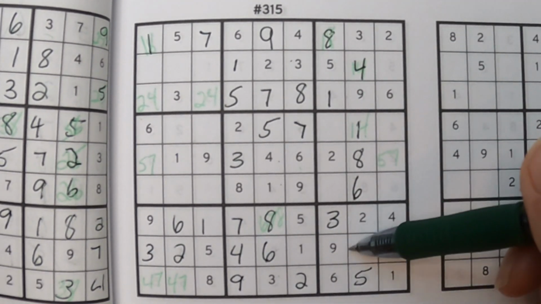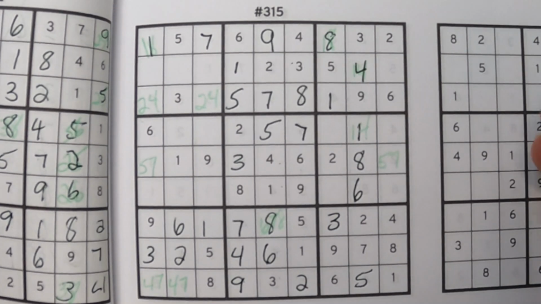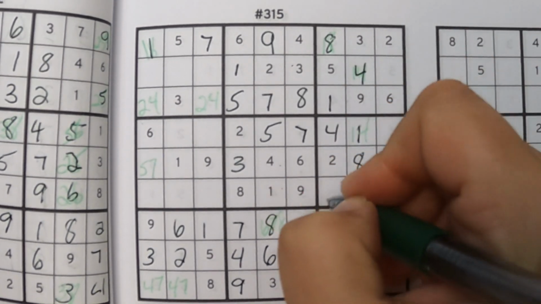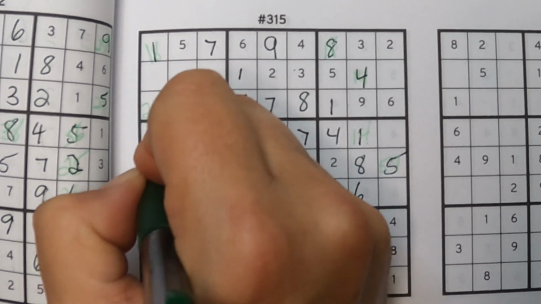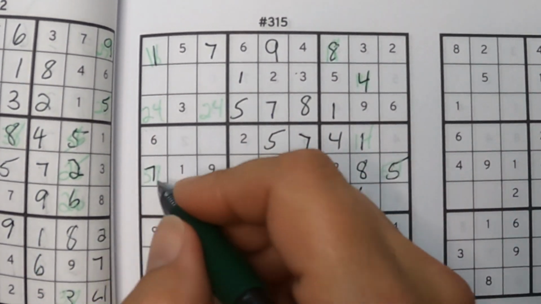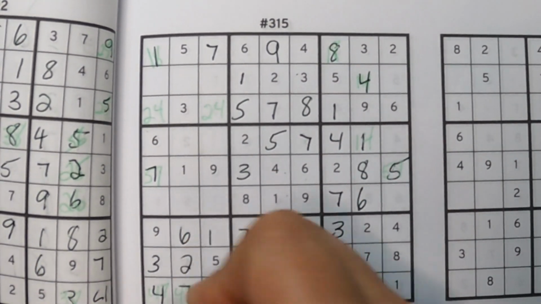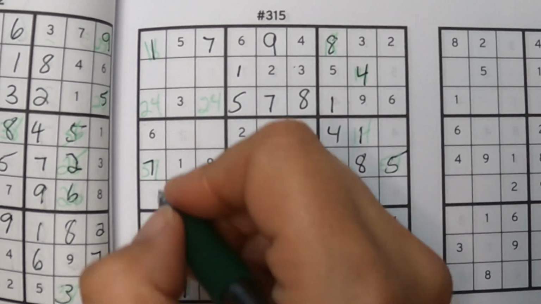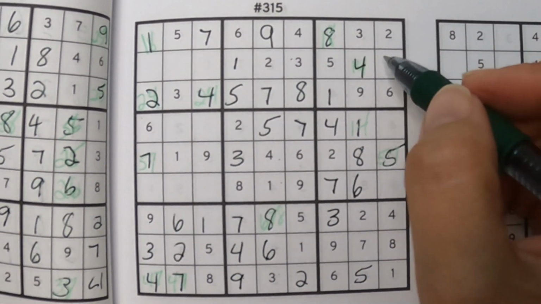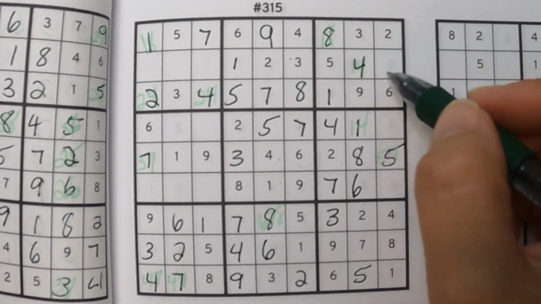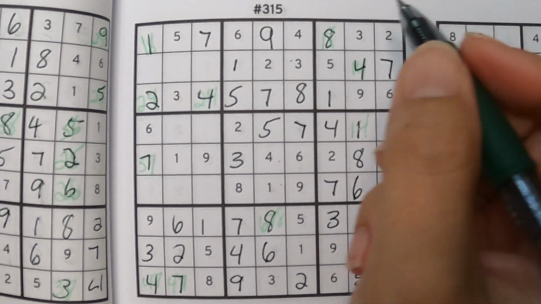For this column now, we're missing 4 and 7. We've got a 7 here, so 4, 7. That 7 makes this our 5, 7. That 7 makes this our 4, 7. That 4 makes this our 2, 4. To finish out this box, we're missing a 7.